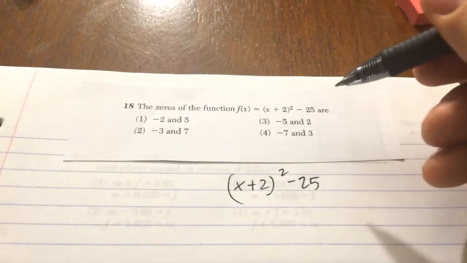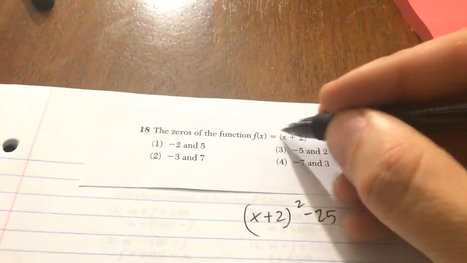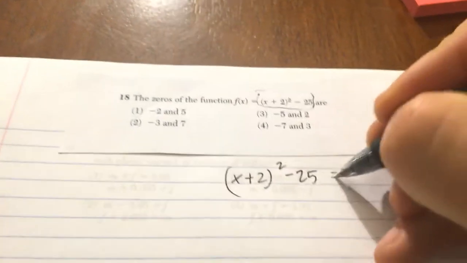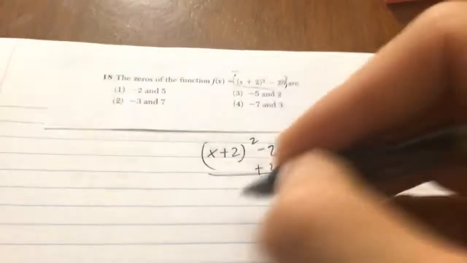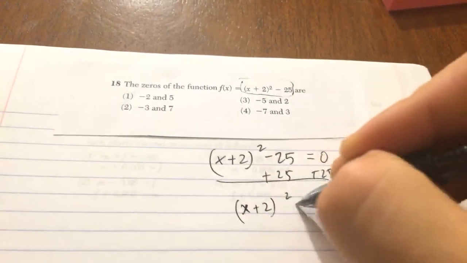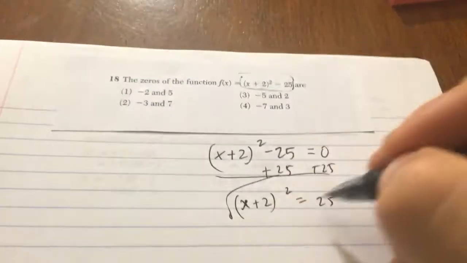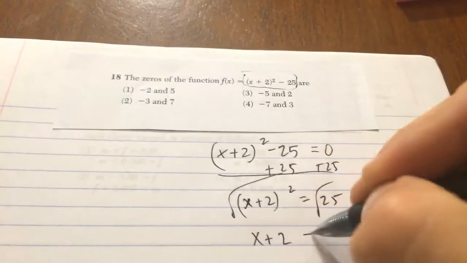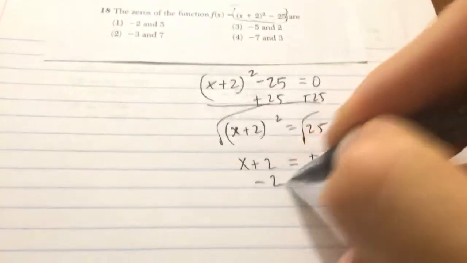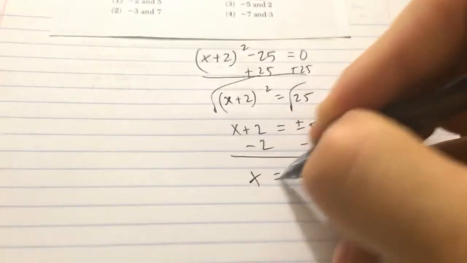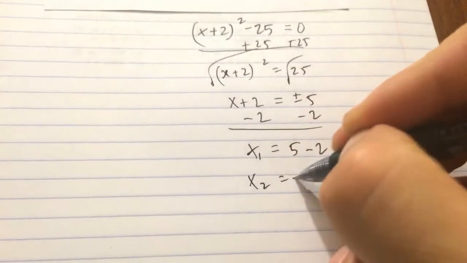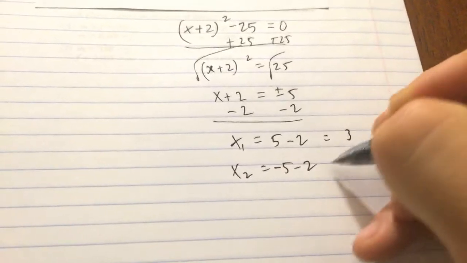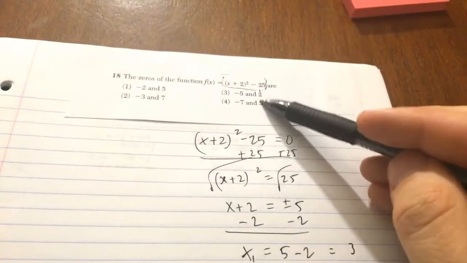The zeros of this function are what? So what I'm going to do is take this expression and set it equal to 0. Solving as if you were completing the square, you would have x plus 2 squared equals 25. Square root both sides, you get x plus 2 equals plus or minus 5. Subtract 2, you get x equals positive 5 minus 2, and x equals negative 5 minus 2. You get 3 and negative 7. Choice 4.